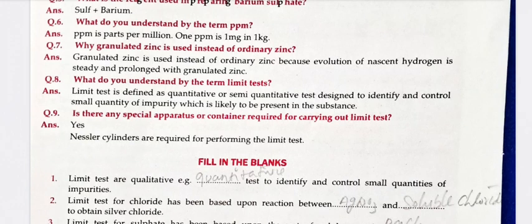Limit test is a quantitative or semi-quantitative test designed to identify and control small quantities of impurity which are likely to be present in the substance. So limit test is used to detect small quantities of impurity present in any inorganic or pharmaceutical product with the help of Nessler cylinder. This answer everyone knows.